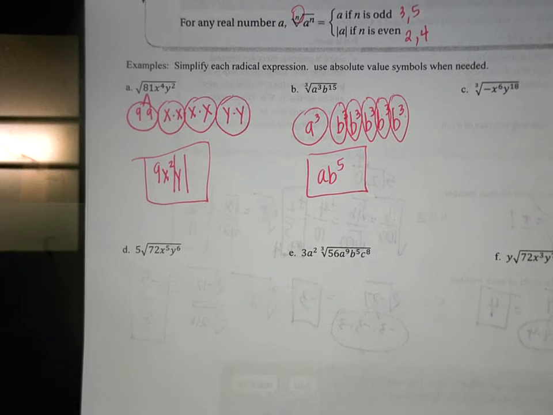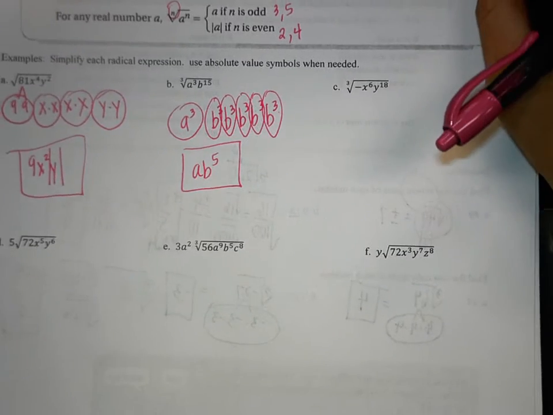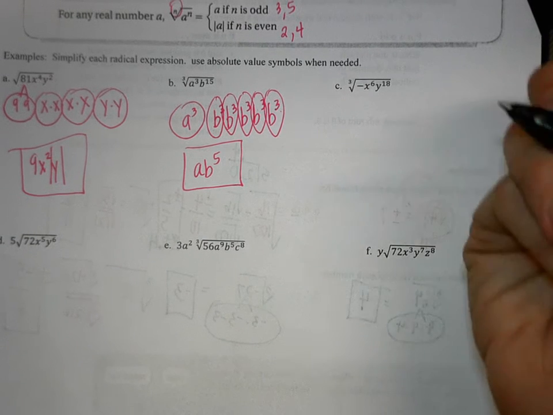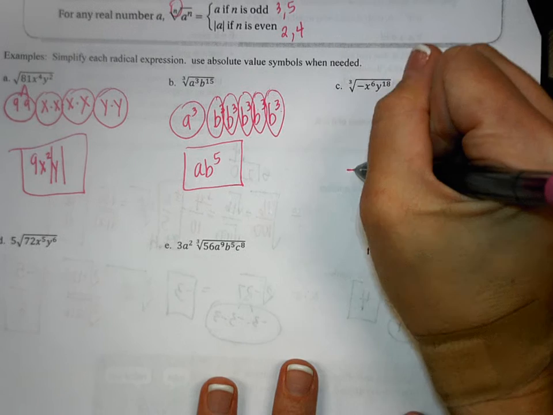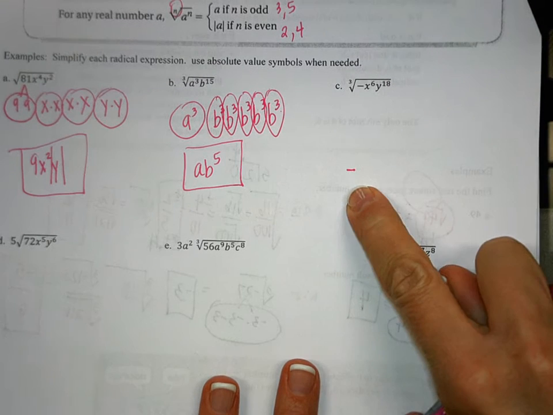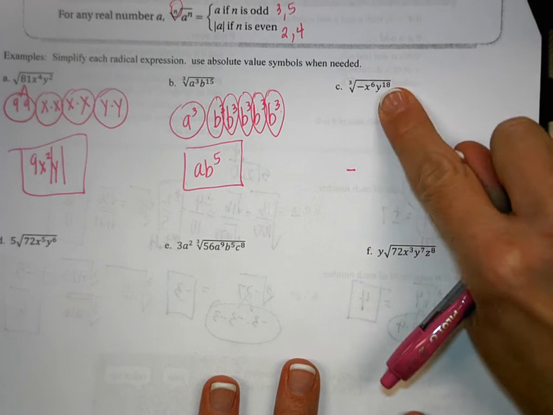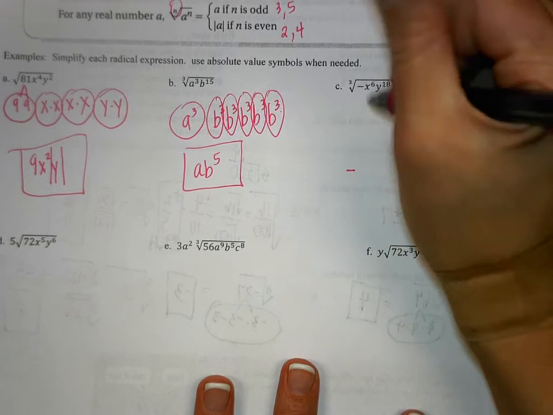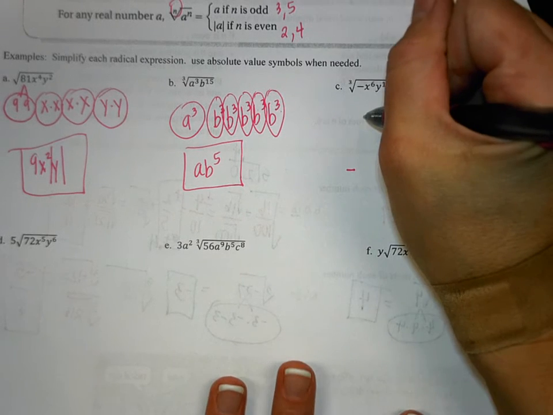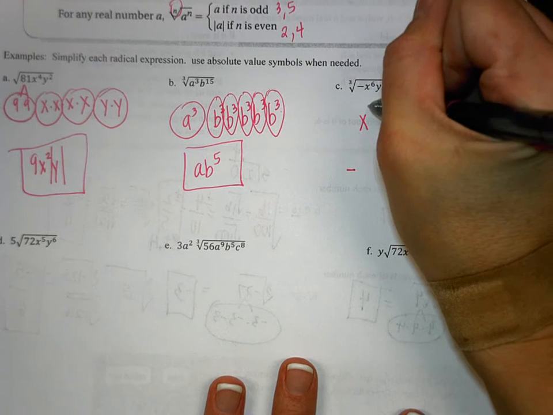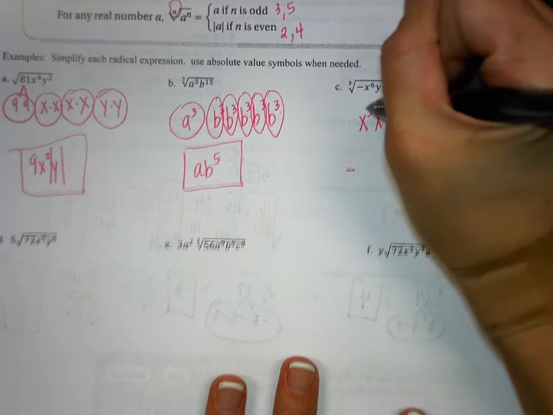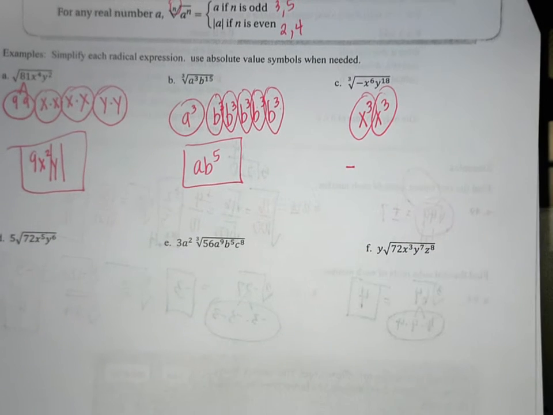C. Again, it's a cubed root. What do we know about cubed roots with negatives? Yeah, the answer will just be negative. So we know that our answer is going to be a negative, so I'm just going to write a negative down here. And then I'm not going to worry about the negative for a minute. How many do I need for each group of variables? 3. So for x to the 6th, how am I going to write that? x to the third twice, because 3 plus 3 makes 6. So I have 2 groups of x's.